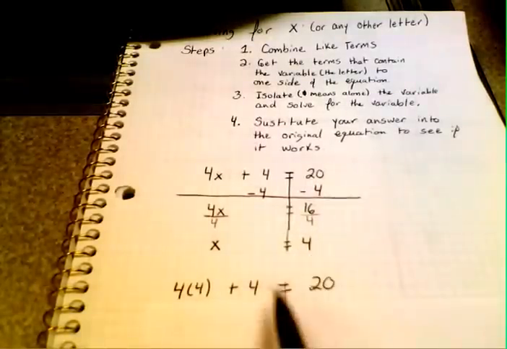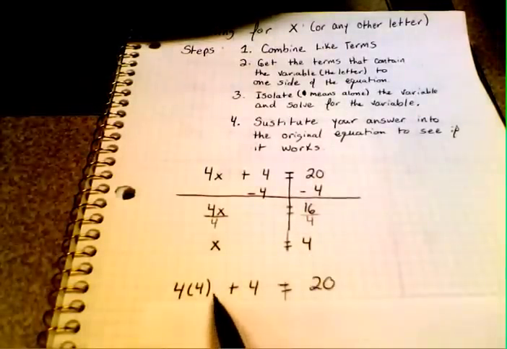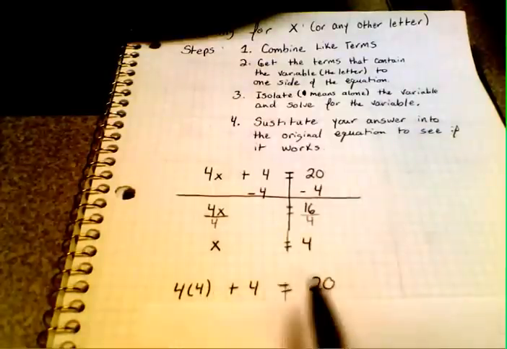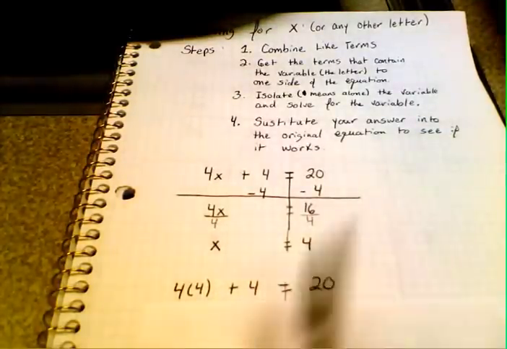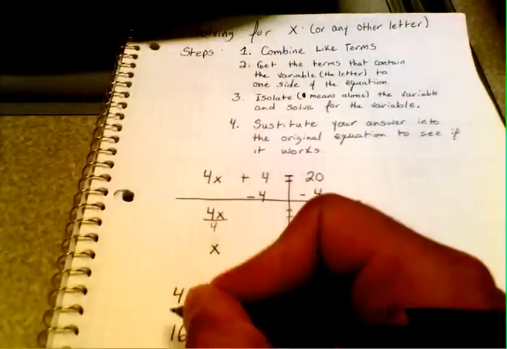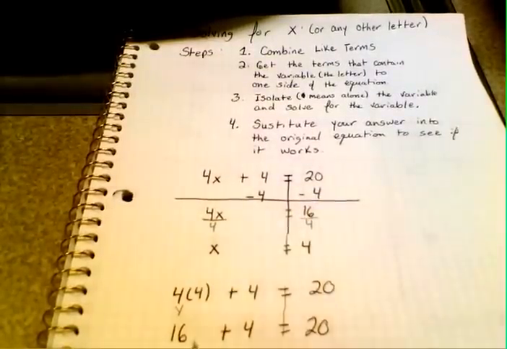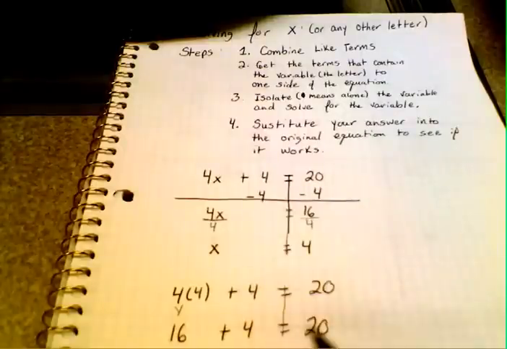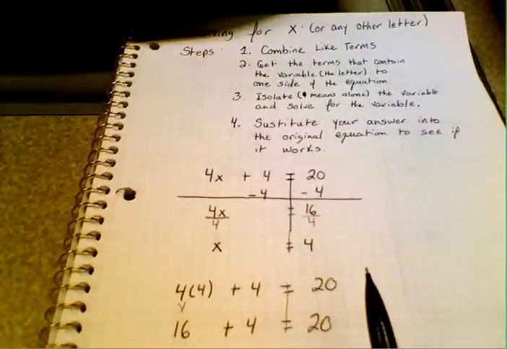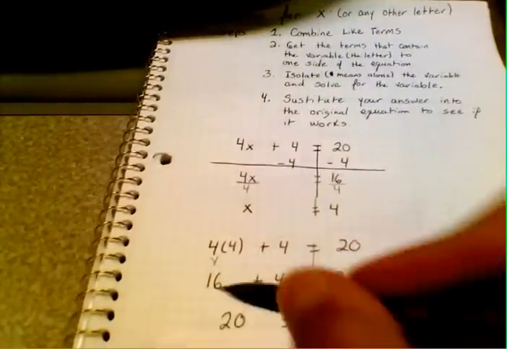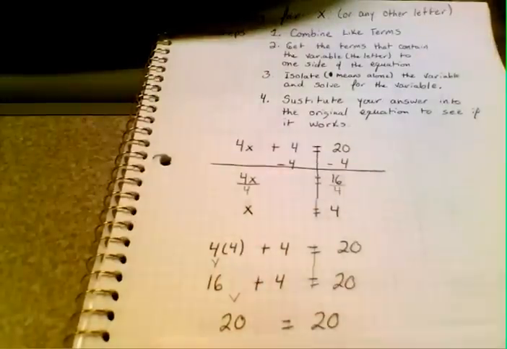Now use order of operations. Again, I'm trying to see if the left side is equal to the right side. I already know the right side is 20. Well, I know that 4 times 4 is 16. And now I have 16 plus 4 equals 20. And now I know that 16 plus 4 is 20.